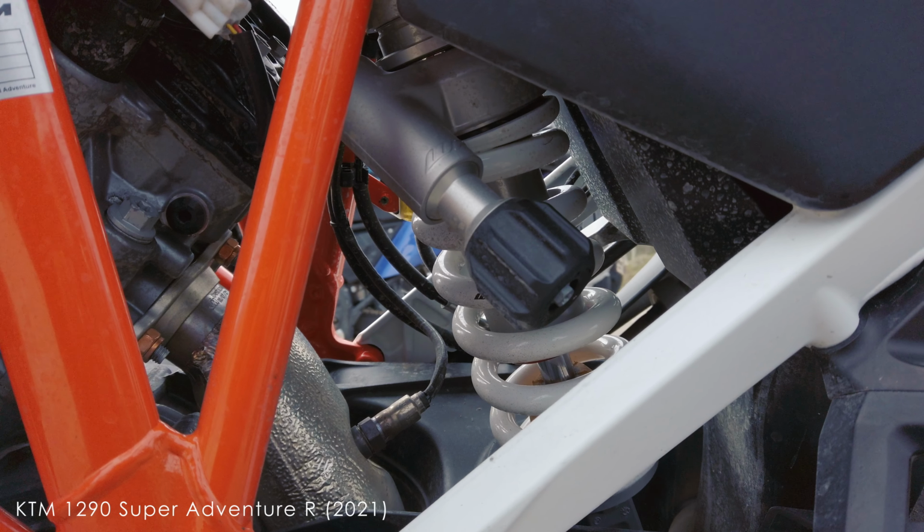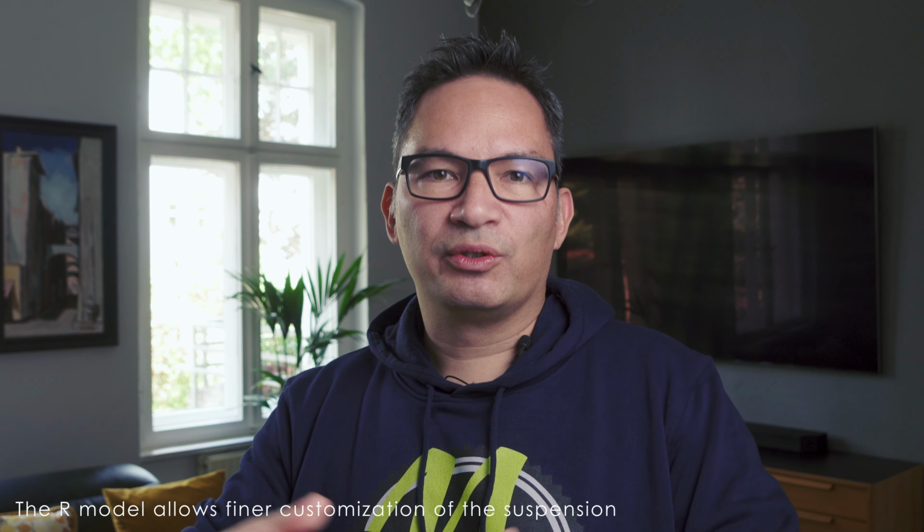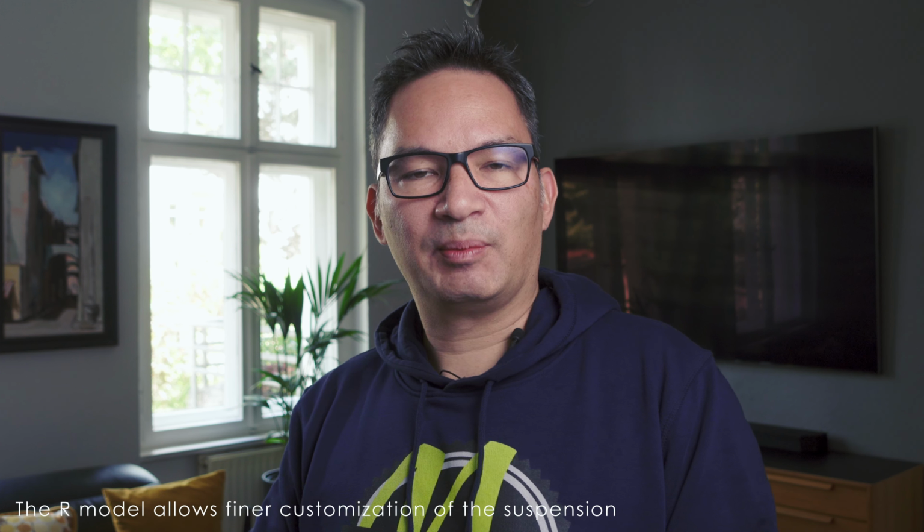Now you can make all those changes too on the R model, but it requires you to get off the motorcycle. For some of these changes, you actually need tools to do that. It takes much longer, and you have to get your head around preload, compression, and rebound settings, and you have to read the manual to understand what changes you're making there. So it's a lot more involved to understand your suspension setup on the R model than it is with the S model, where it's pretty clear if you're in comfort mode or if you're in sports mode.